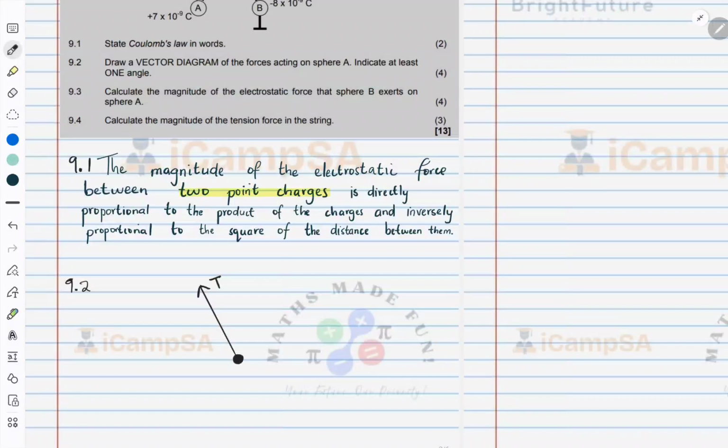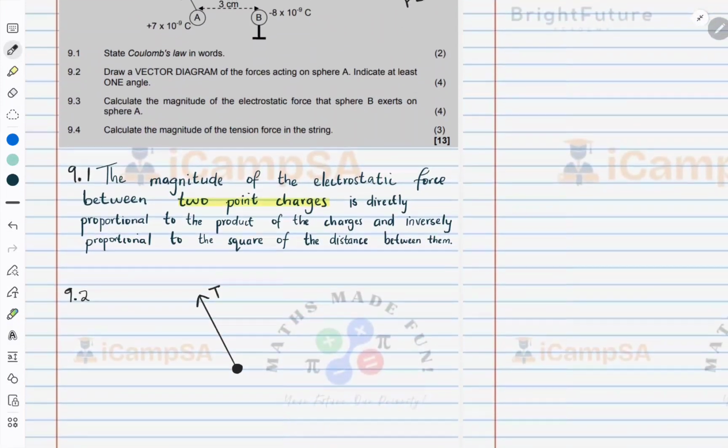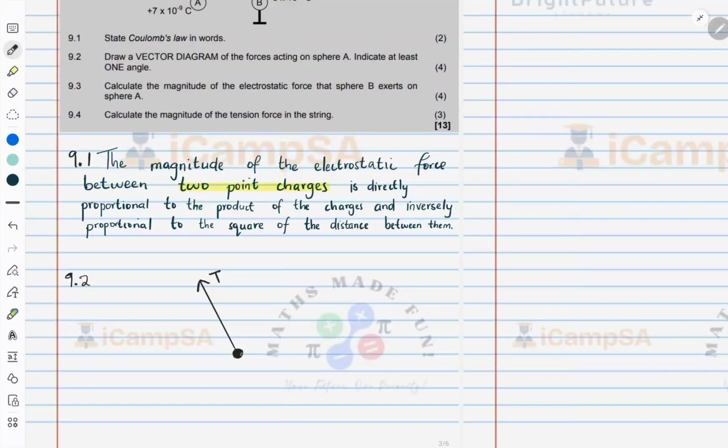Sphere A also experiences a force of attraction due to the presence of sphere B. So let's call this F. And lastly, sphere A experiences gravitational force because it has a mass. Let's call this W, which is weight. Some people prefer to call it Fg. It's the same thing.